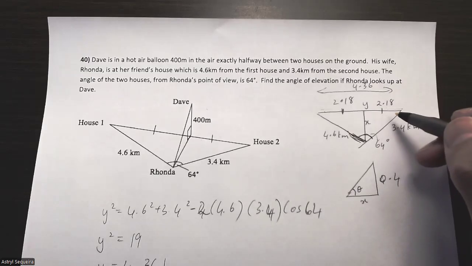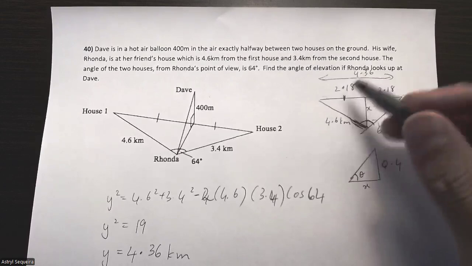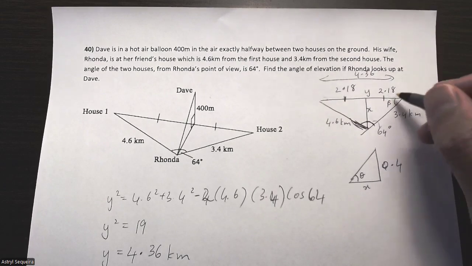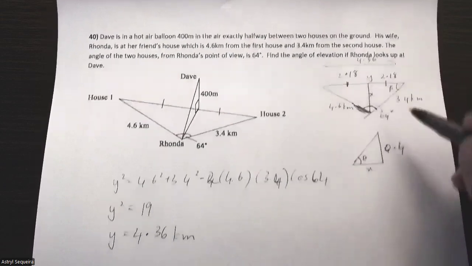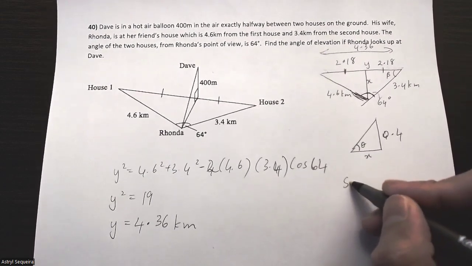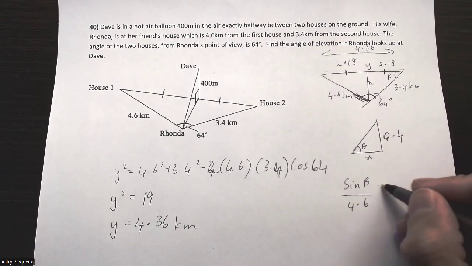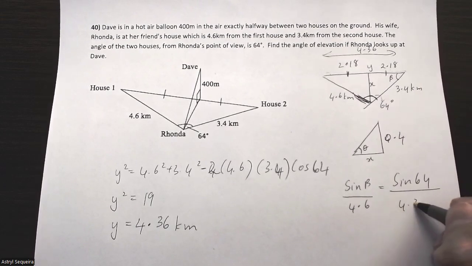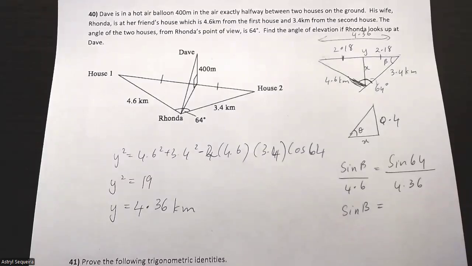I guess I have to find another angle first in this big triangle. So I'm going to find this tiny angle over here. I'm going to call it beta. And to find this beta, I'm going to look at the big triangle and use sine law. So sine beta over 4.6 equals sine 64 over 4.36. I'm going to cross multiply the 4.6 over.